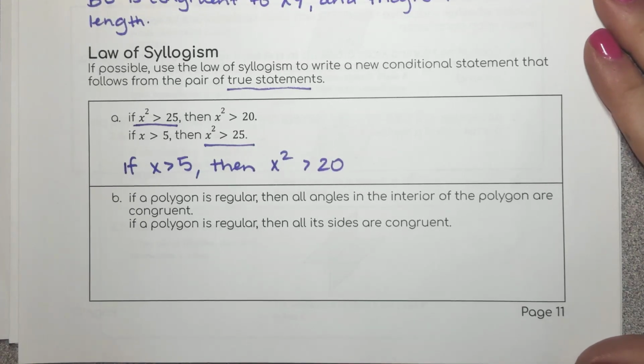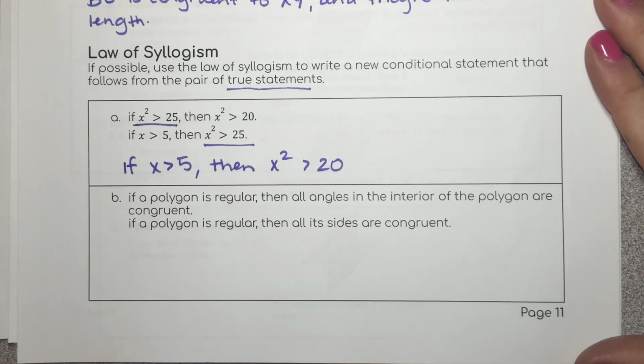If a polygon is regular, then all of the angles in the interior of the polygon are congruent. What does regular mean?